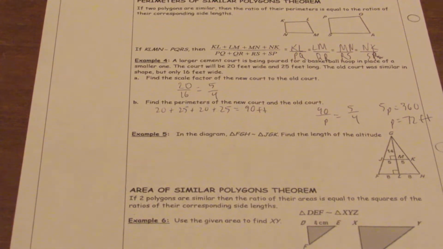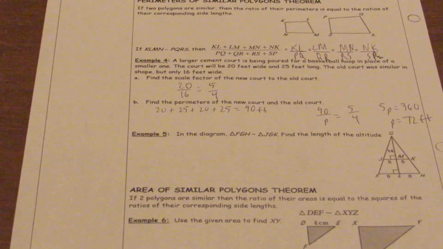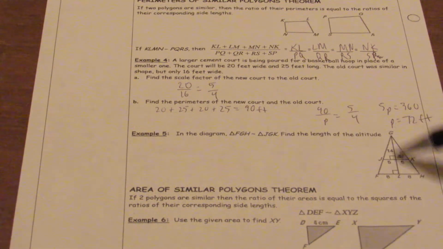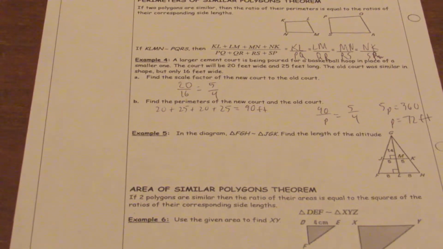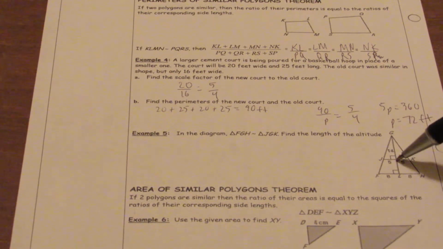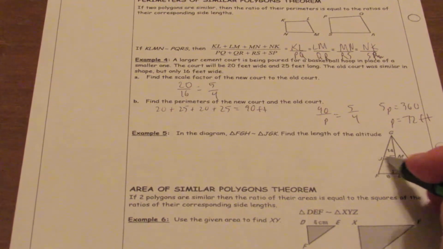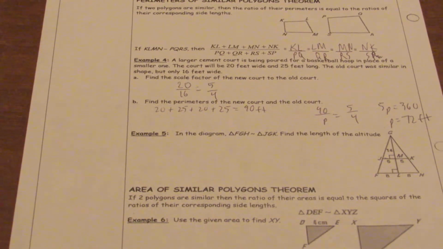In example 5, they ask for the length of the altitude. They don't actually say which triangle, so I'm presuming I'm looking for GL here. That's my height of the whole triangle. Watch in this case, because they have different things that you're looking at. The height of this triangle is 14. The base of this triangle is either 10, or if I look at this one, it's 5. So I can compare either there as long as I'm consistent.